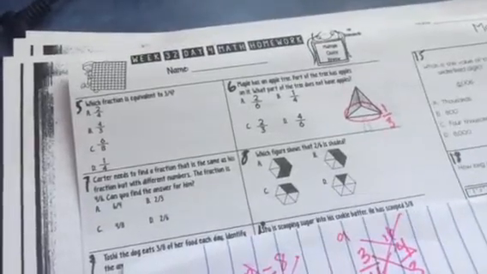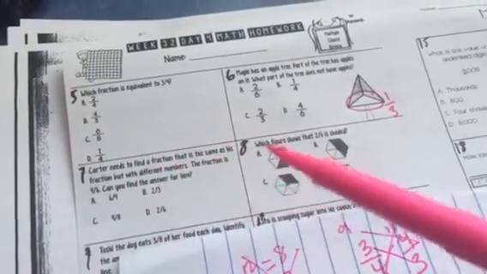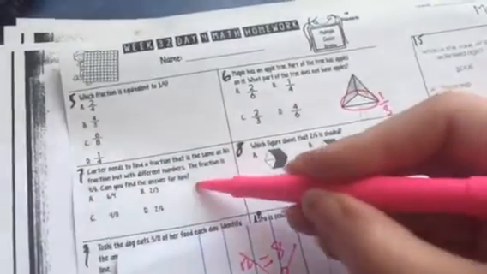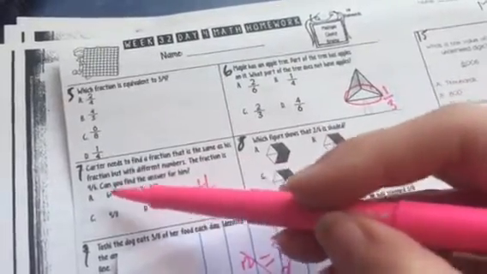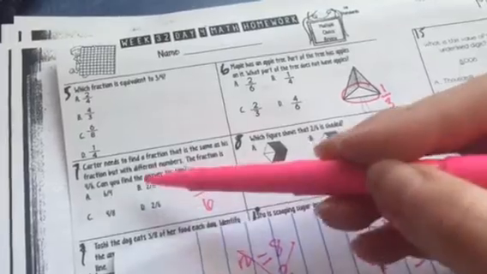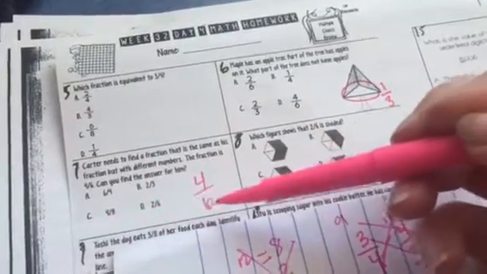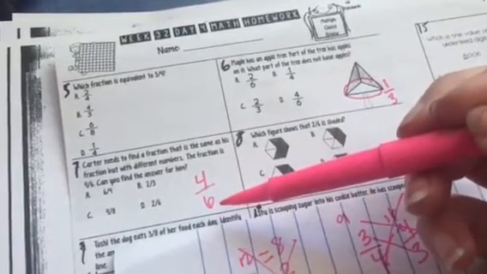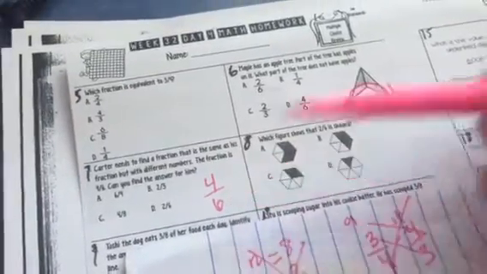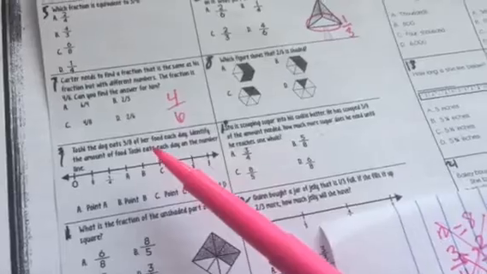All right, 7, it says Carter needs to find a fraction that's the same as his fraction but with different numbers. The fraction is 4/6. Okay, so all you got to do is use the butterfly method with A and 4/6, B and 4/6, C and 4/6, and D and 4/6. And only one of those is going to be equivalent. 8 you can do. 9, you're just trying to figure out where this is on the number line.